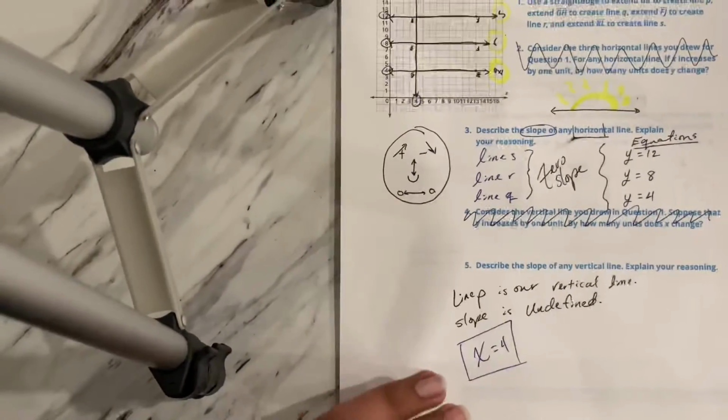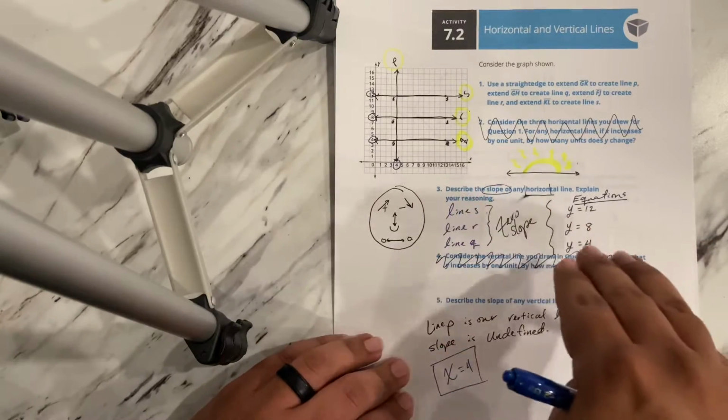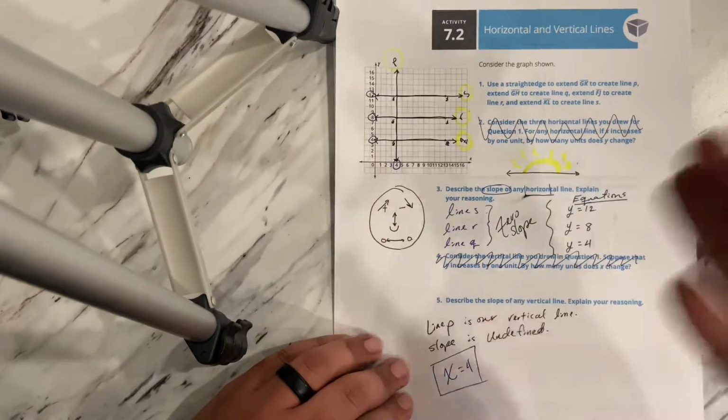Definitely consider searching this up. It is pretty good information. Just remember, horizontal is side to side, vertical is up and down, and we should be good to go.